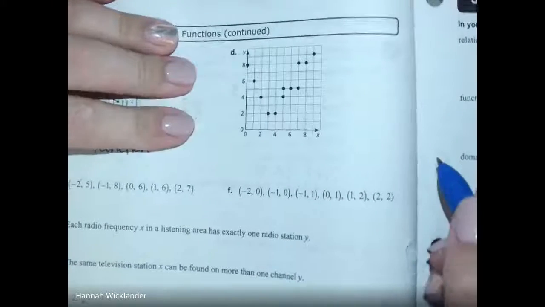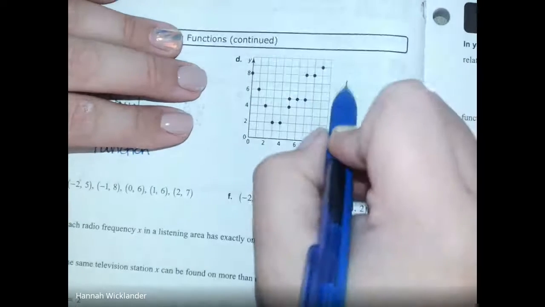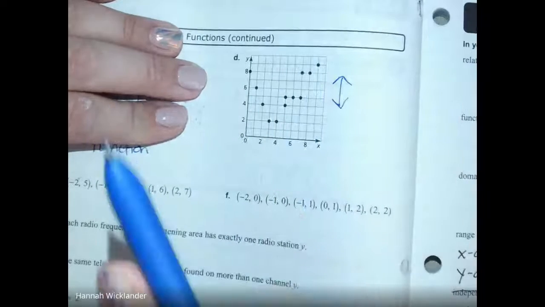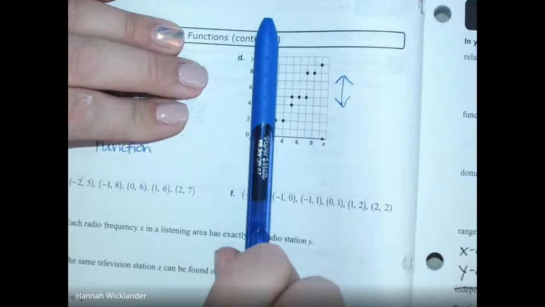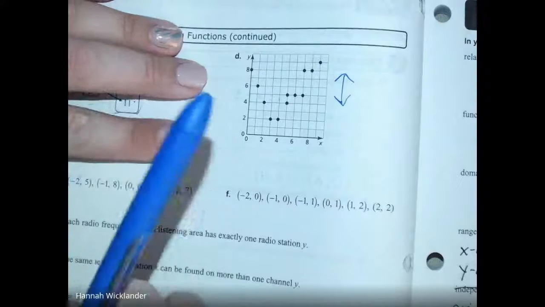Okay, next we move on to D, which is the graph. So another way we can test if something is a function is to use the vertical line test. So this is a vertical line. And so I'm going to use my pen as my vertical line. And if I put my pen on any x value, it should only go through one y value.